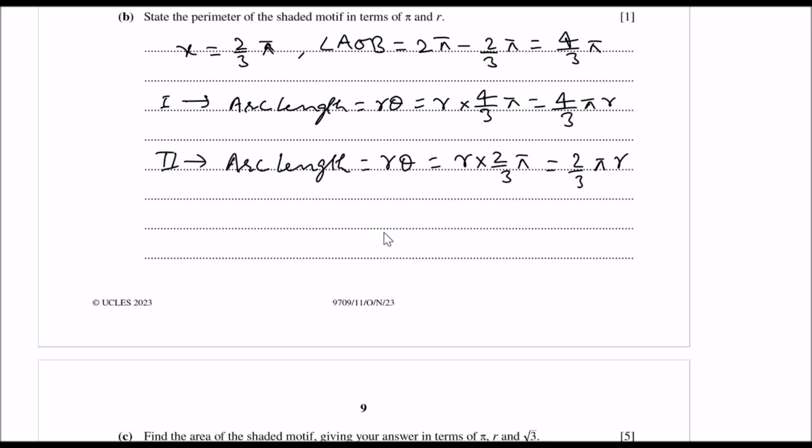Okay. Now we need to add both to get the final perimeter. So 1 plus 2, and if you add, we get 4 by 3 plus 2 by 3, and pi r is common, so write pi r, and 4 by 3 plus 2 by 3 is 6 by 3, and 6 by 3 means 2 pi r. So this is your answer.